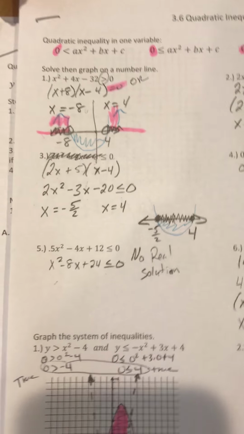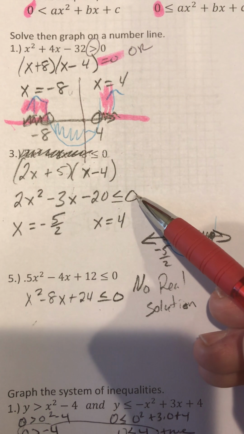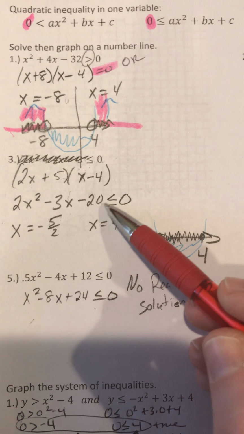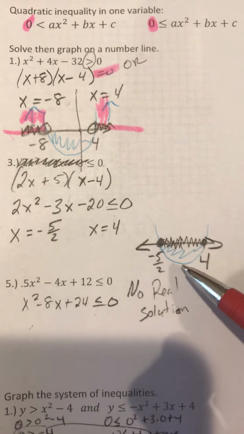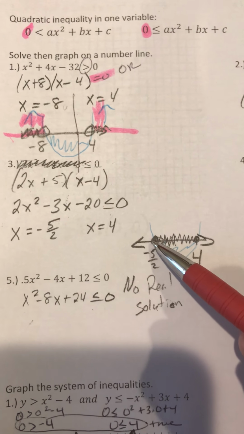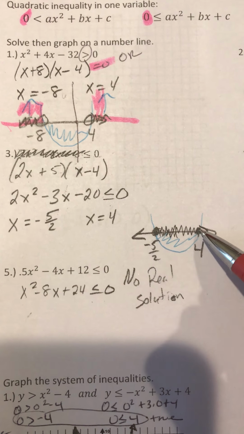I'll just flash some of these answers here. Okay, so we set it equal to 0. We solve it. This would be an AC method. And because it was less than or equal to, it's between -5/2 and 4. Notice this time I have solid circles because it's actually including those. Those are part of the solutions.